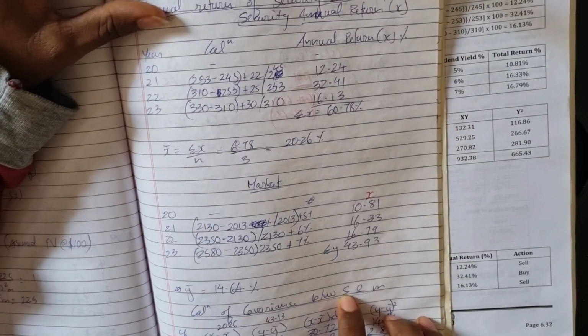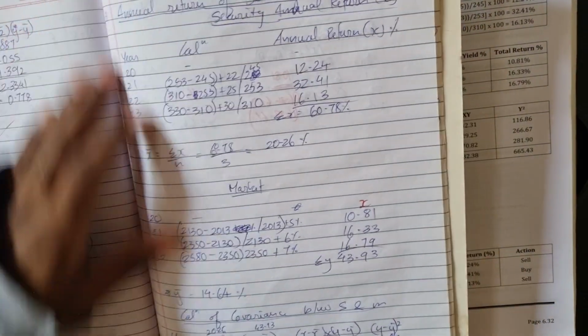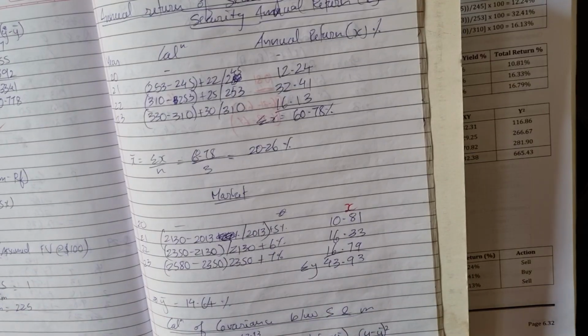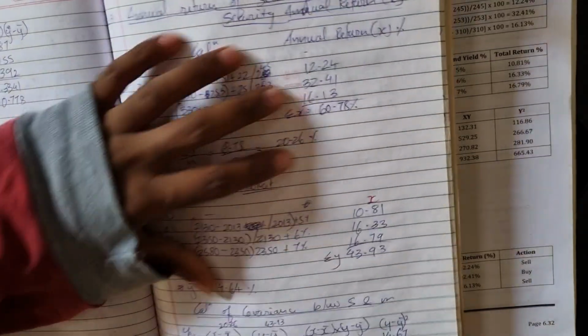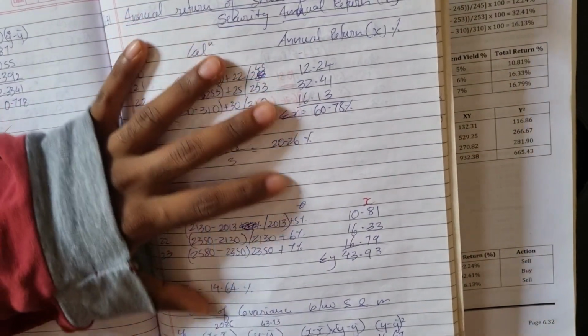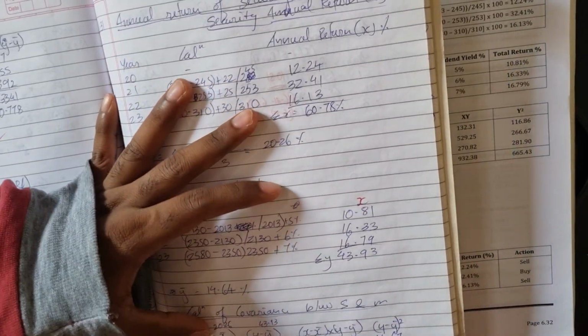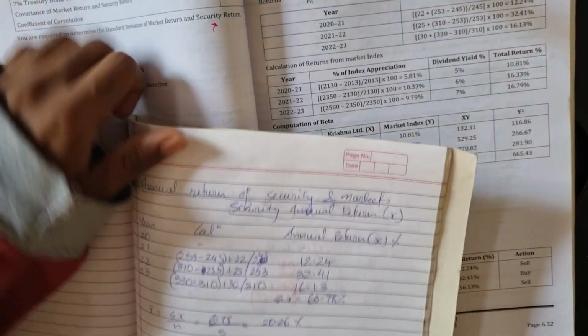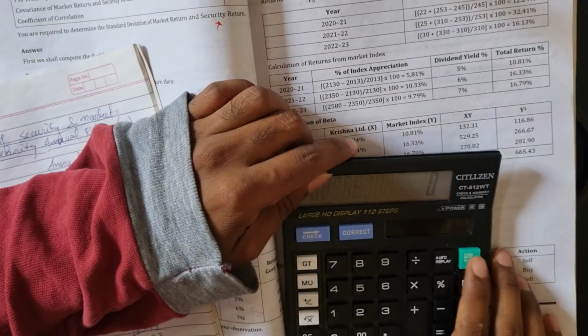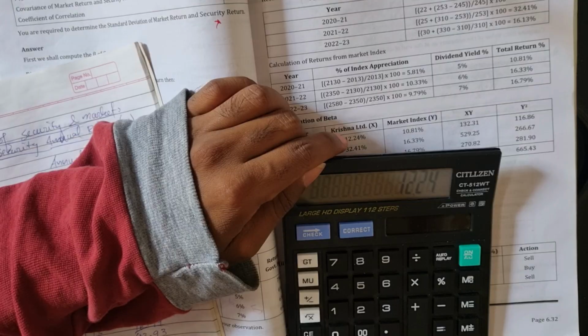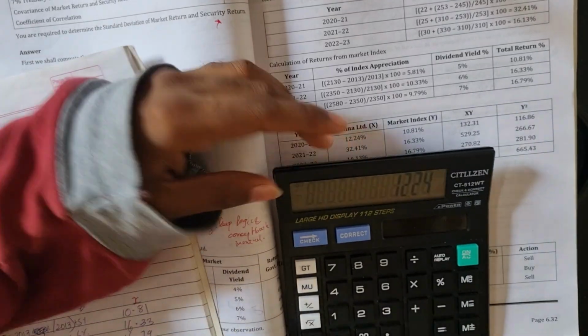Now we'll calculate covariance. Covariance between security and market is calculated as deviation of security into deviation of market. We'll take security as x and market as y. Here we got 12.24, that was my individual return. I will calculate deviation.